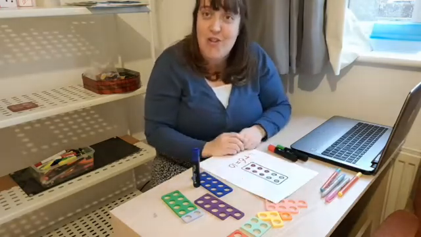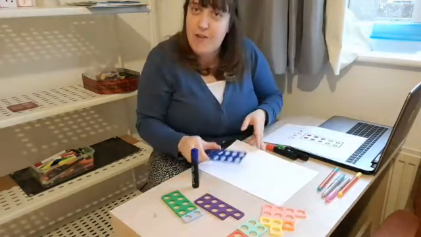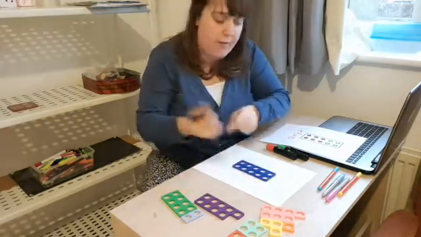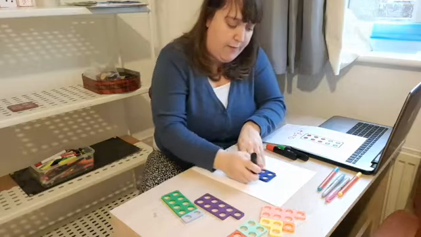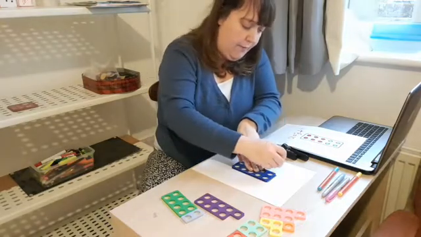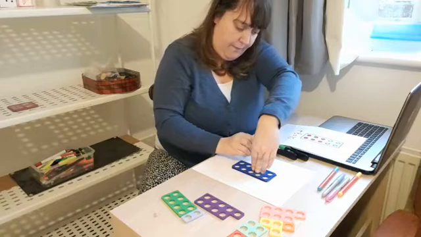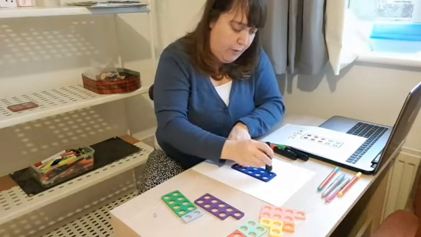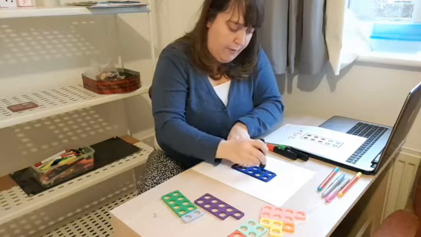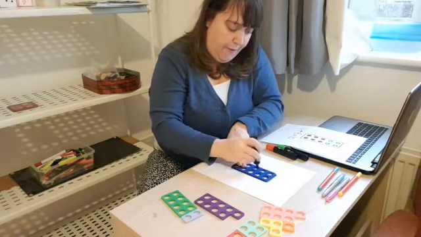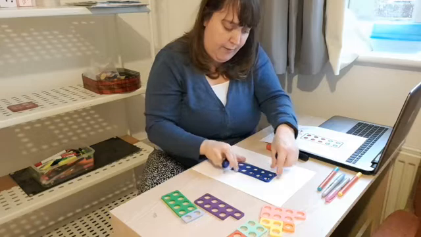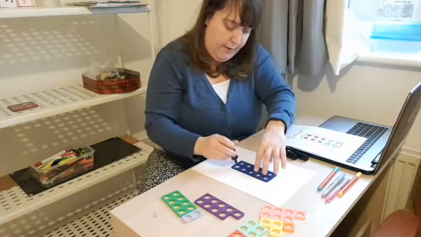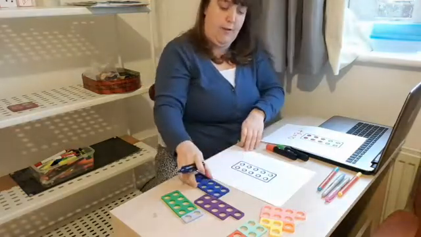Now let me show you another way to do it. For this way, you'll need to draw around your 10 Numicon again, or make your own one. So let's do it again. And my 10 circles. 1, 2, 3, 4, 5, 6, 7, 8, 9, 10. 10 circles.